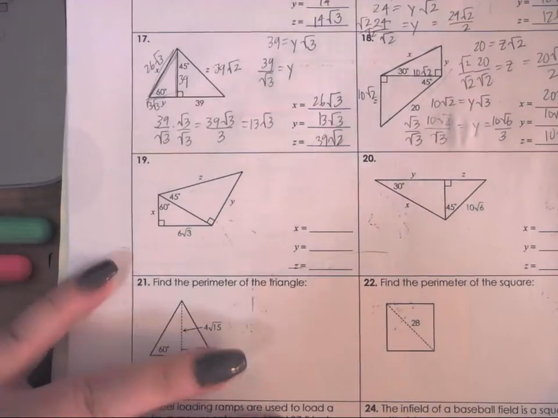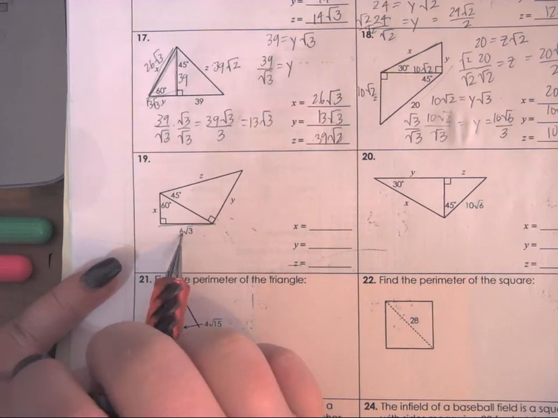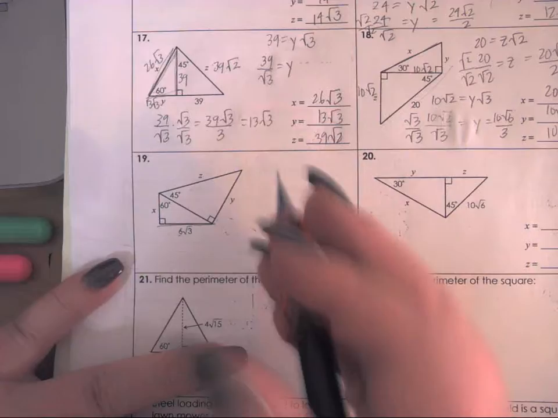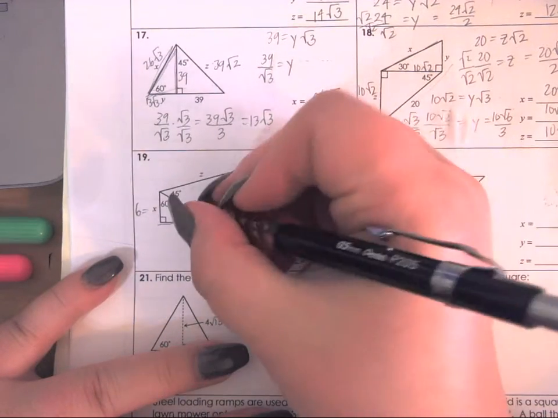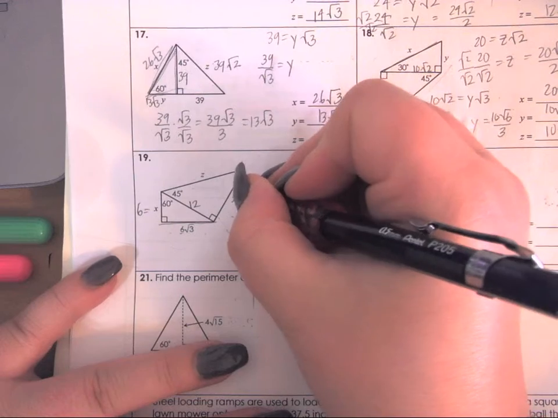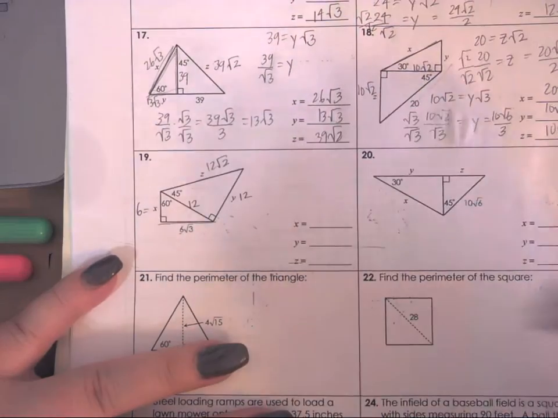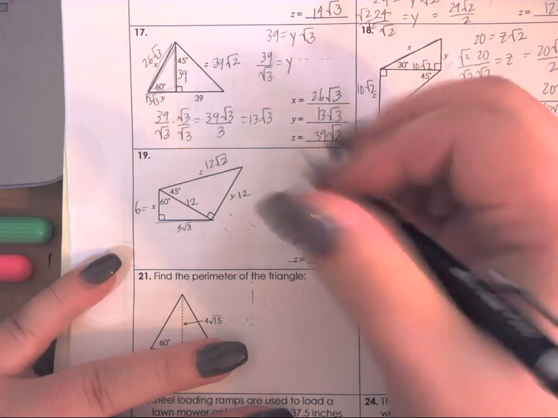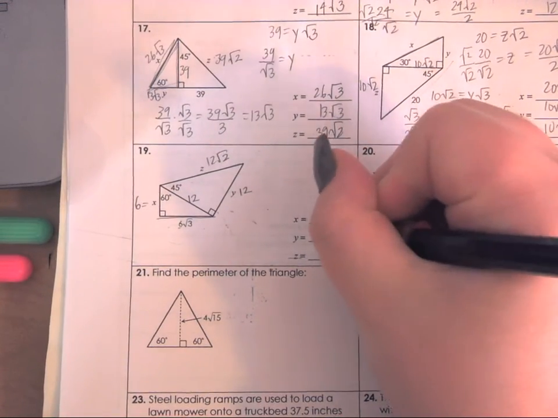Okay, 19, a little nicer. This is the long leg, and the long leg is the short leg times root 3. So the short leg will just be 6. And then this will be 12, and then that will be 12, and the hypotenuse is 12 root 2. Luckily, no gross dividing there.